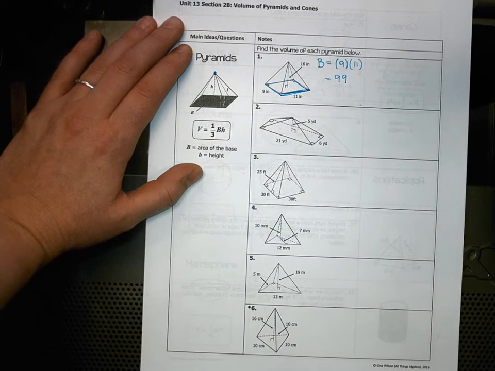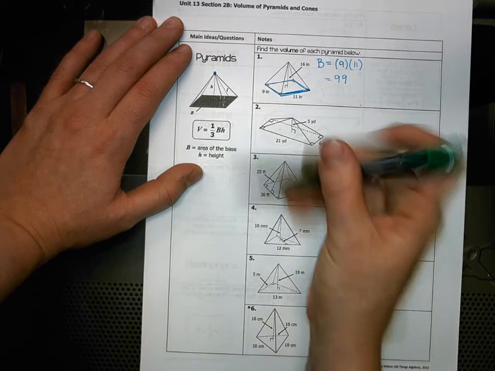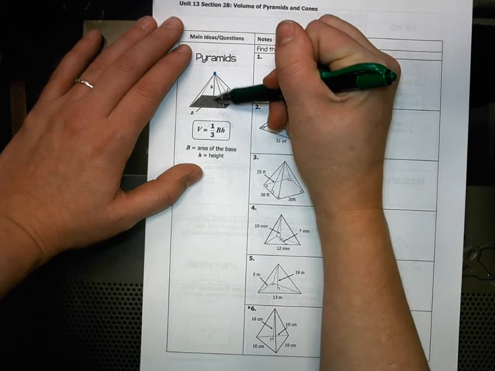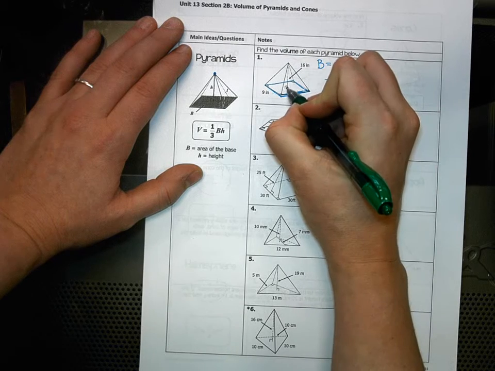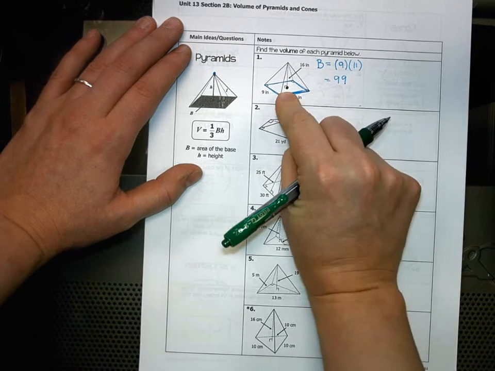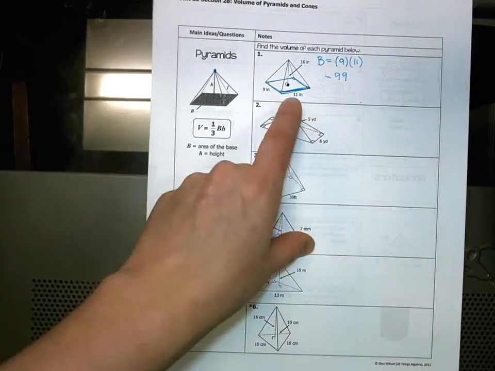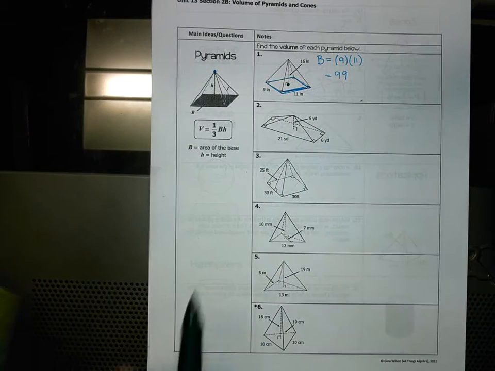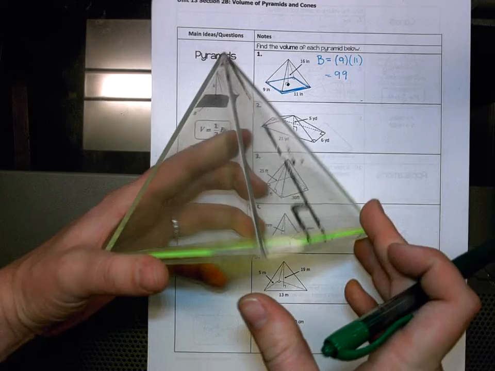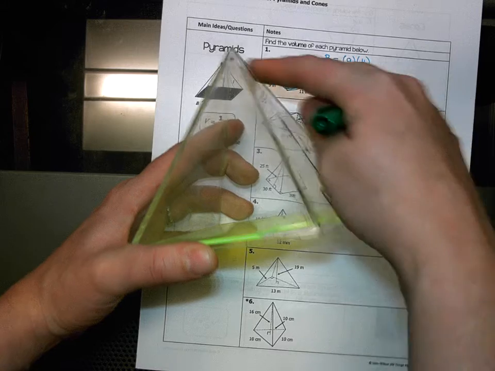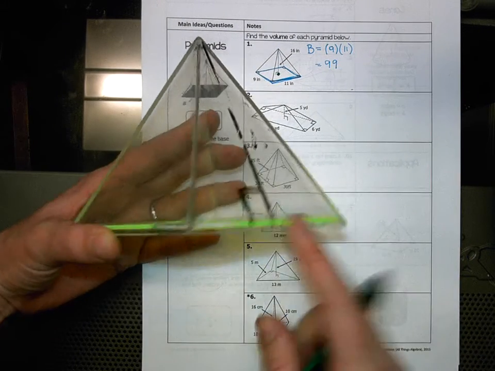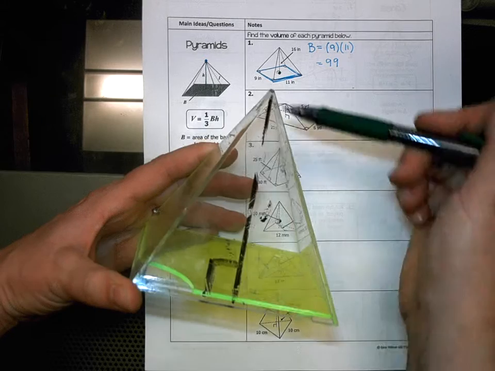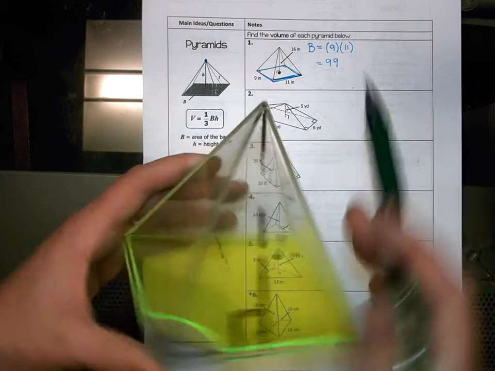My h is my height of the pyramid. That must be measured perpendicular down to the center of your pyramid. Has to be in the center. It cannot be along this edge. So see how this line is drawn along the edge of this pyramid? That is not the height. We call that the slant height, and we can solve for the regular height if we know the slant height.